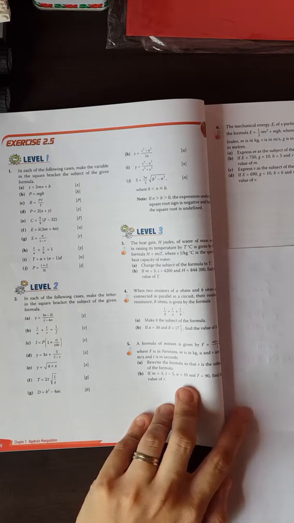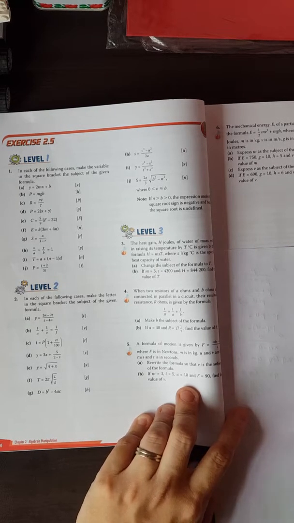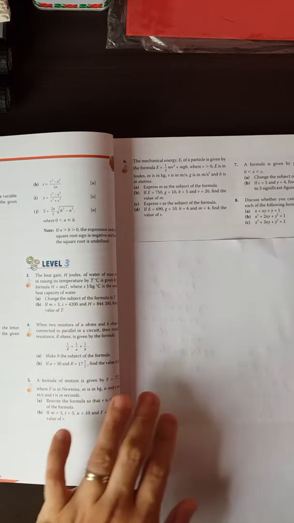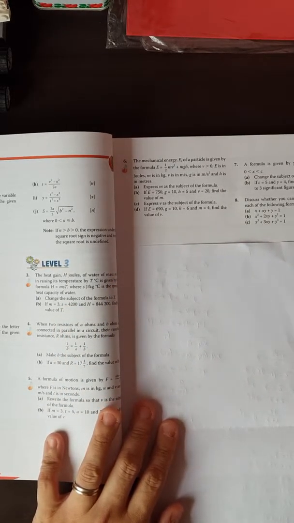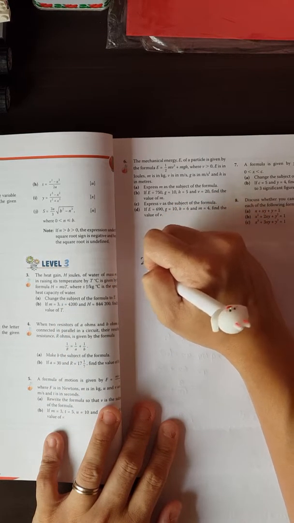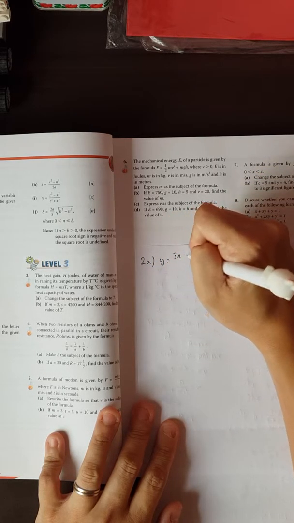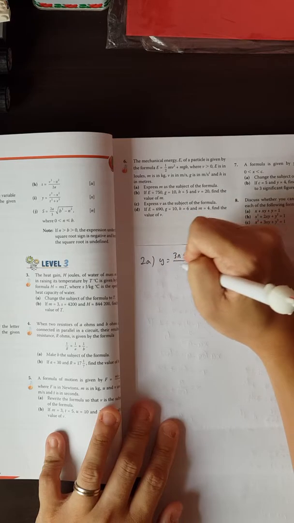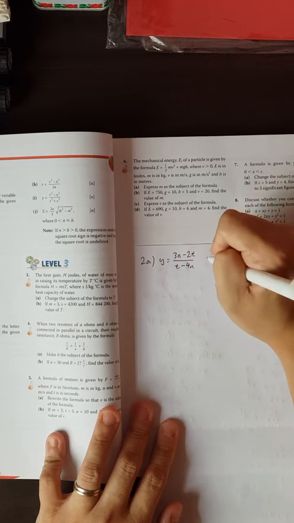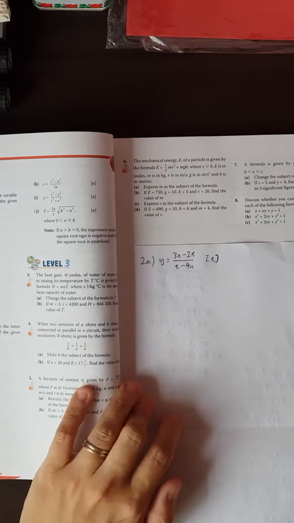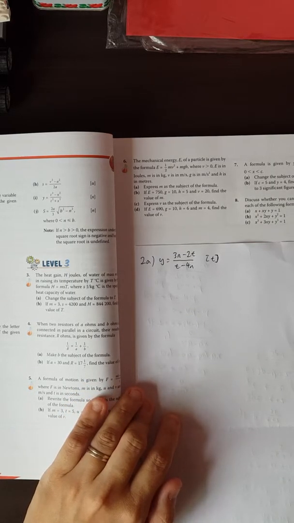So let's go through the question for 2A. I realize it'll be easier for me to write if I don't show the question, so just show it here. Please refer to your textbook. So 2A, y equals to 3n minus 2t over t minus 4n. I want to make t the subject. Same thing, if I see a fraction, by now you should be able to internalize.